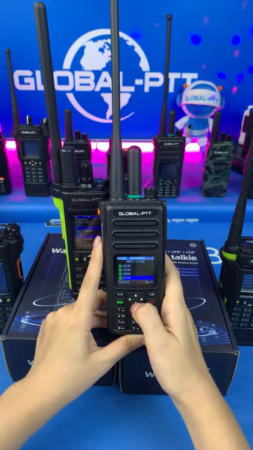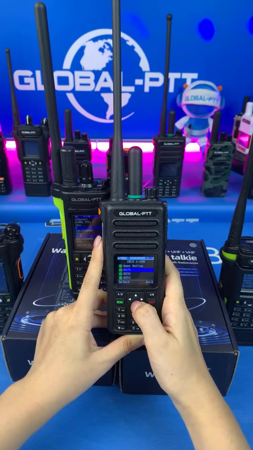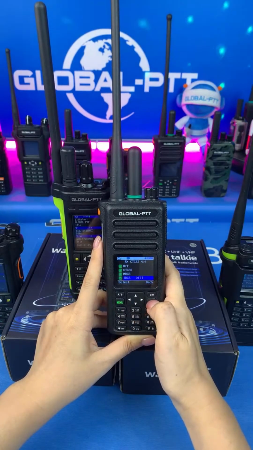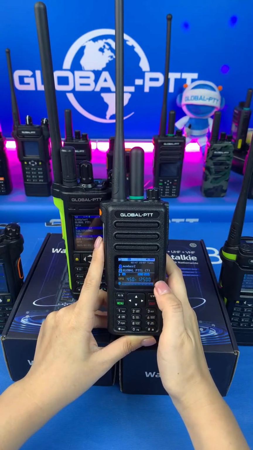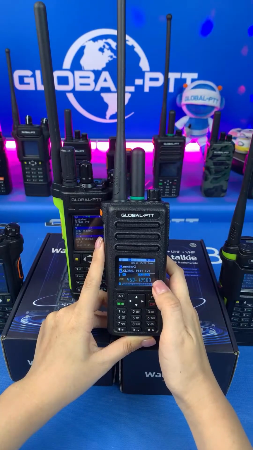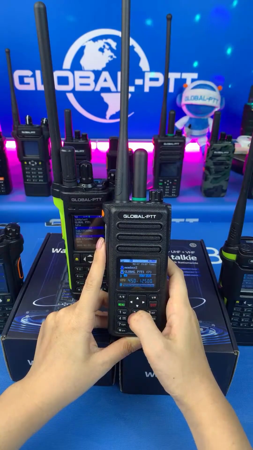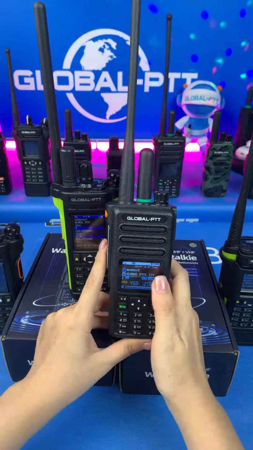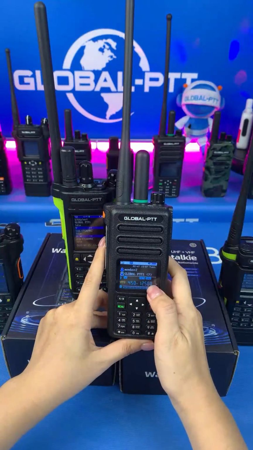Okay, this is the tone. First we set the frequency, then we set the tone. If the frequency and the tone are the same, the radios will talk with each other. We can talk to each other just using this walkie-talkie. Compared to the other radios, the battery on this one is very durable.